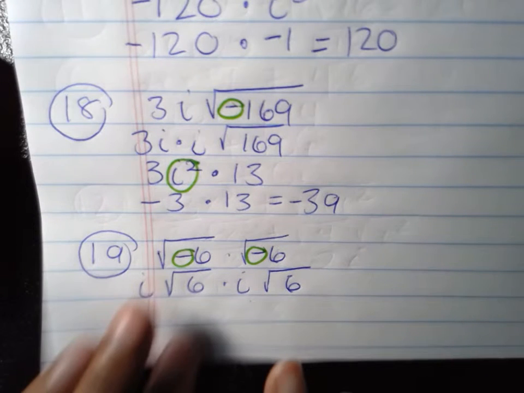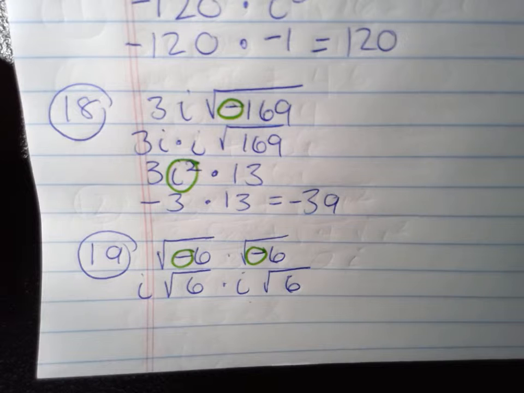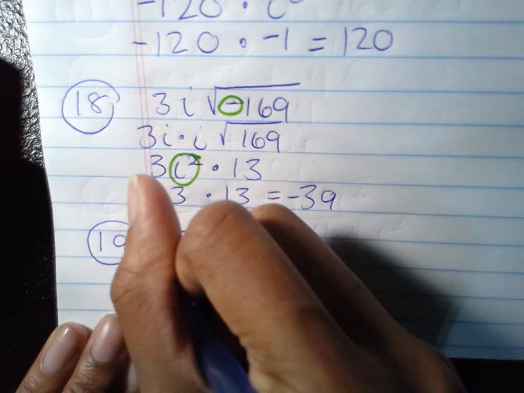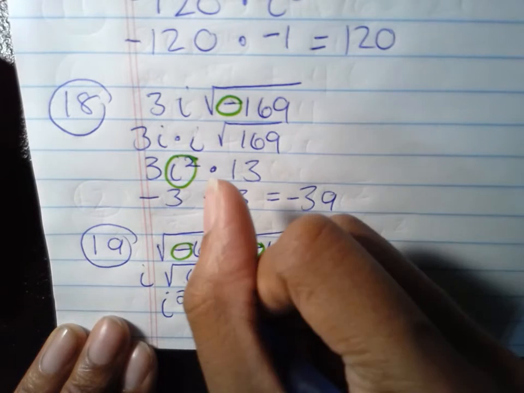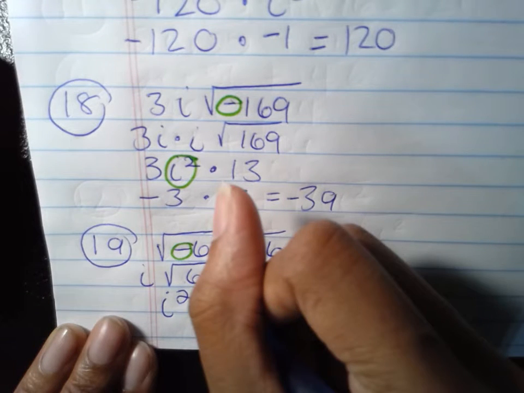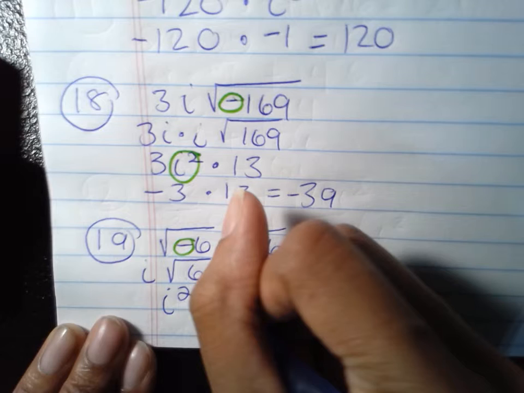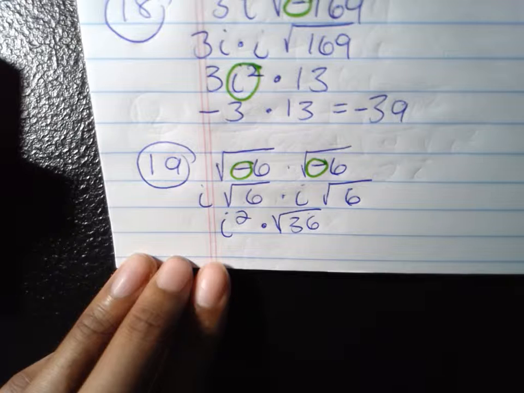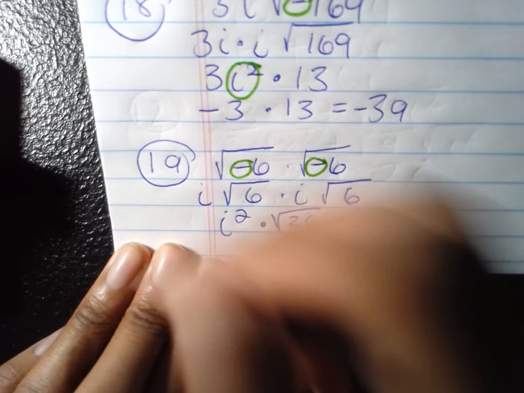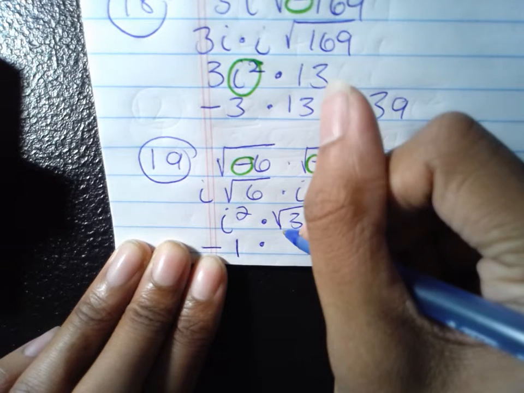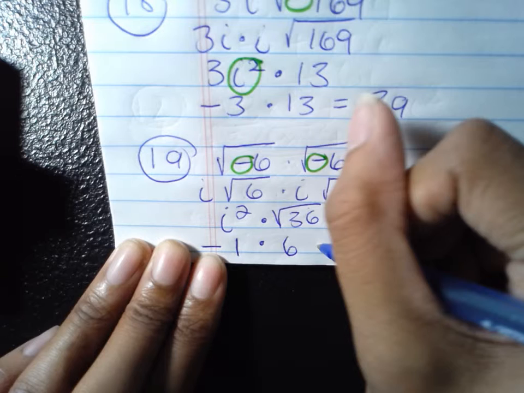So i times i is i squared. Square root of 6 times square root of 6 is square root of 36. All right, so i squared is negative 1. Square root of 36 is 6. Negative 1 times 6 is negative 6.